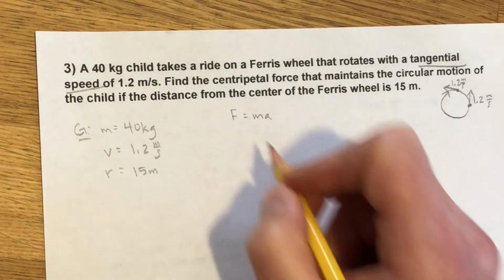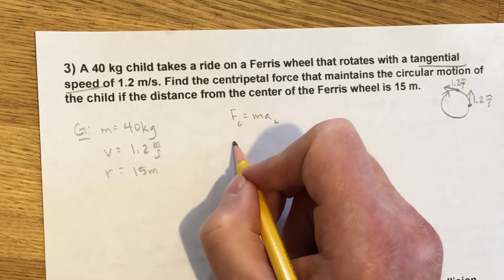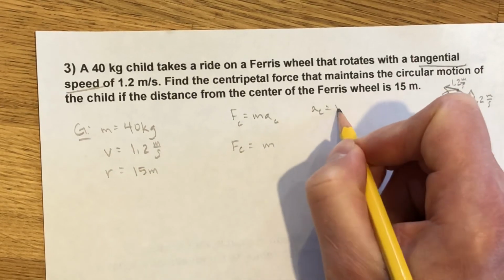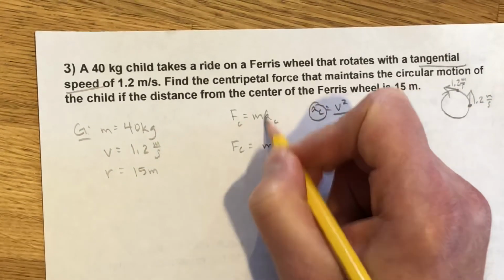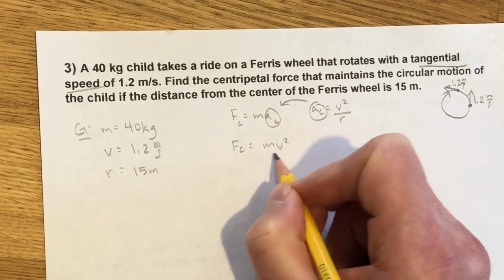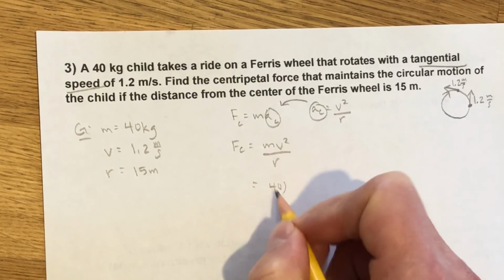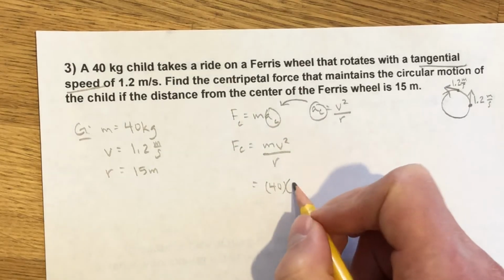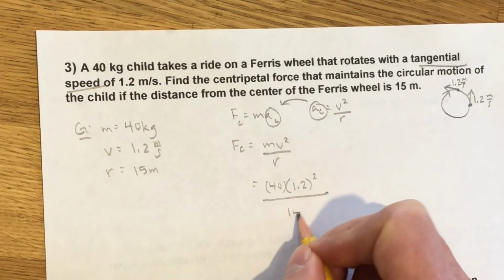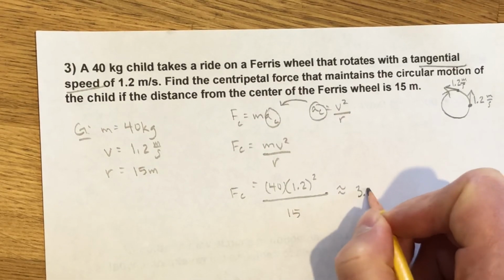So going back to Newton's second law, F equals ma. Well, here centripetal force equals mass times centripetal acceleration. So the centripetal force is m, and then acceleration centripetal is v squared over r. So we can do a little substitution right here. So F sub c equals mv squared over r. So we know the mass of this kid is 40 kilograms. Their velocity is 1.2 meters per second over the radius of 15. So when we work that out, the centripetal force ends up being about 3.84 newtons.